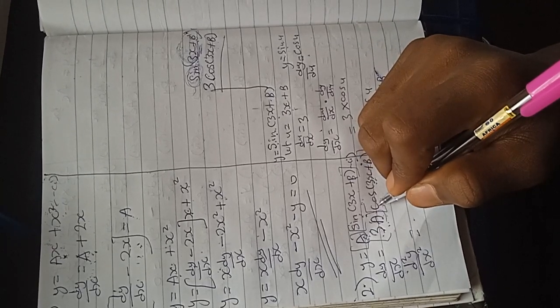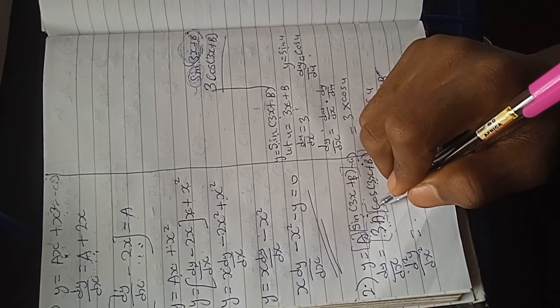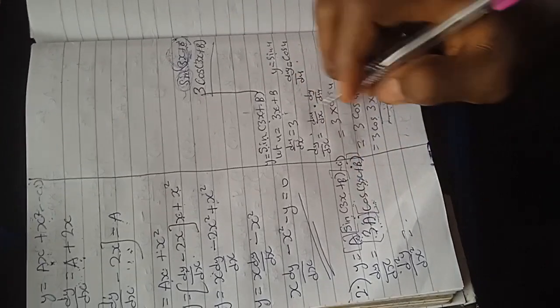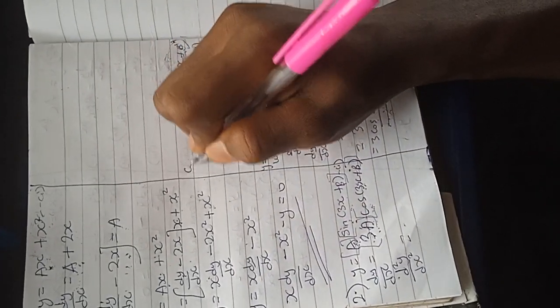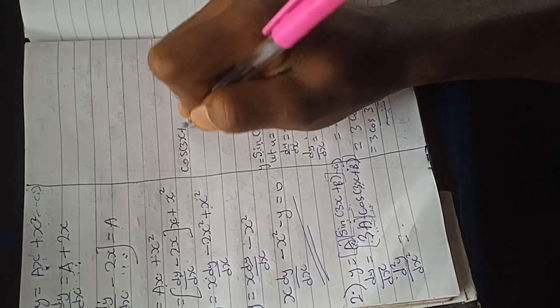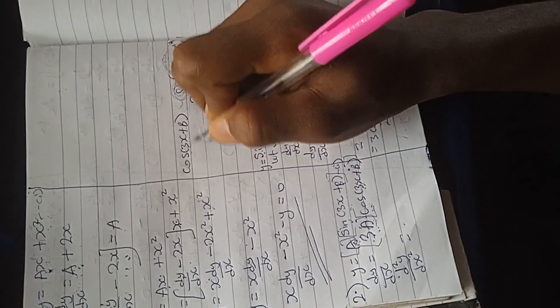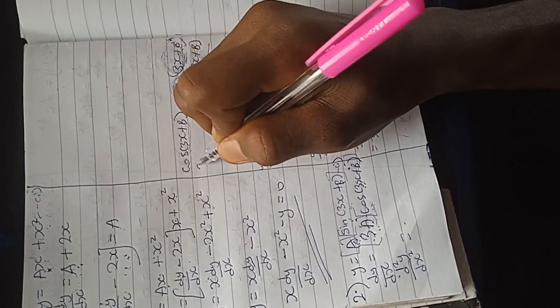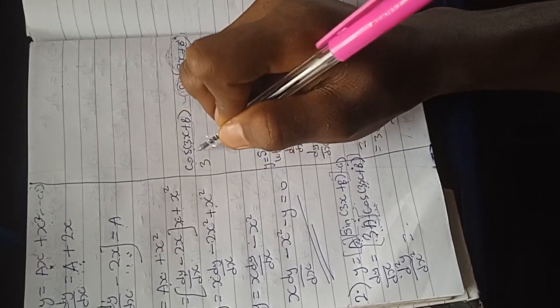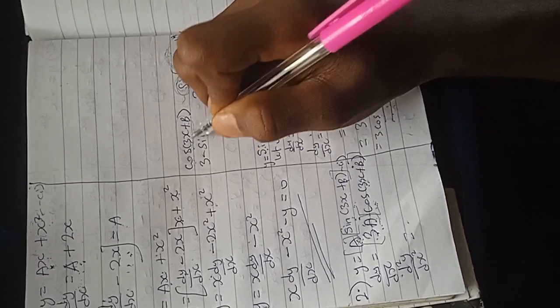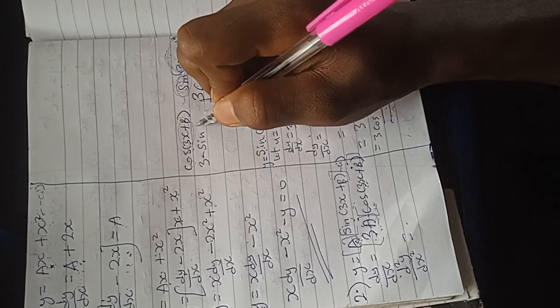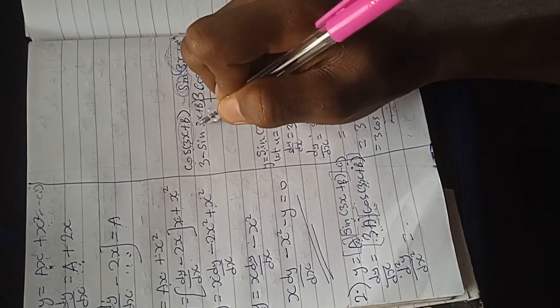If you differentiate cos, what are you going to get? Let's write it here: cos(3x + b). If you differentiate the content, which is 3x + b, you're going to have 3. If you differentiate cos, you're going to have minus sin, writing the initial content, sin(3x + b).